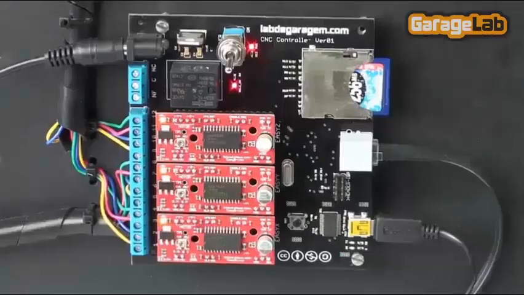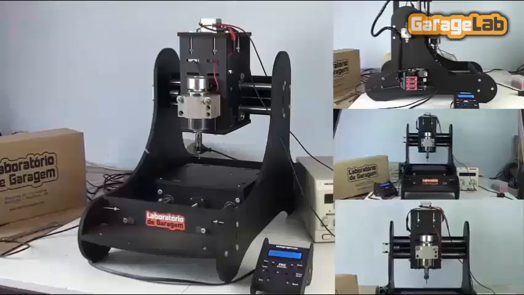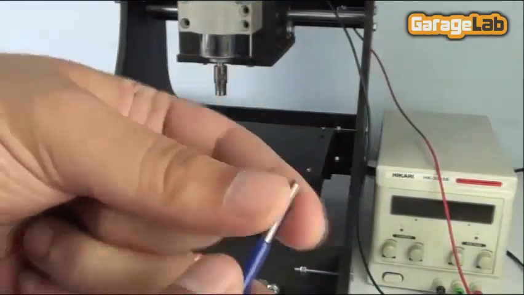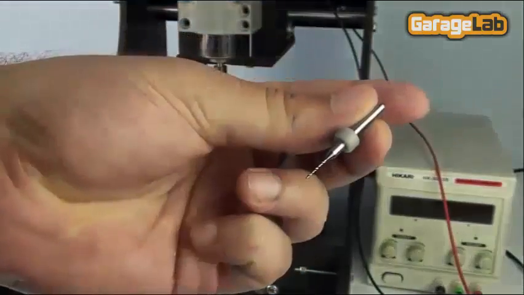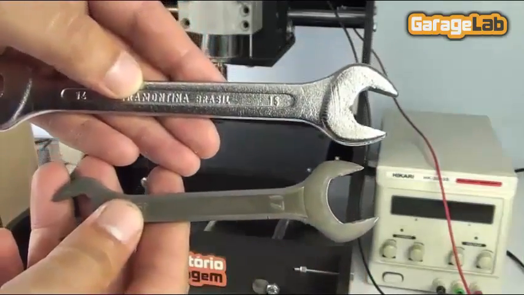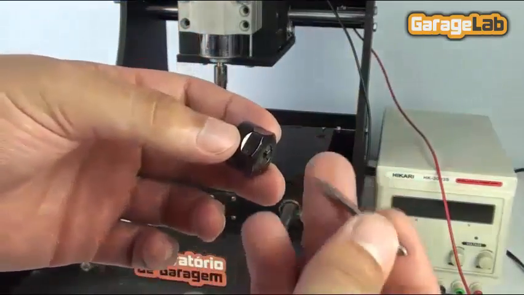Let's get started. In order to produce our board, we have used here on GarageLab a CNC machine specialized in producing PCBs. If you are going to use a similar machine, we will show you how to generate the Gcode using the software Eagle.